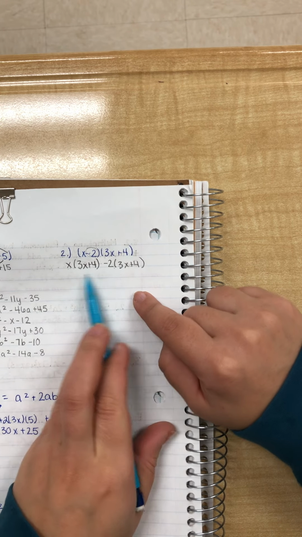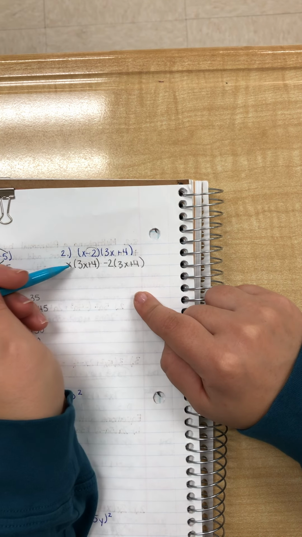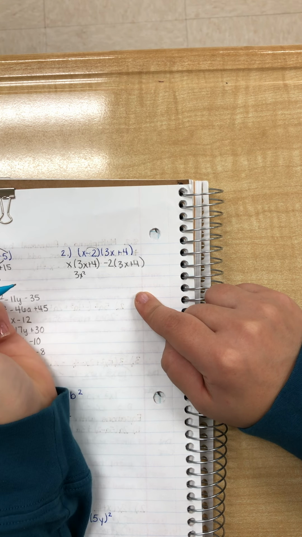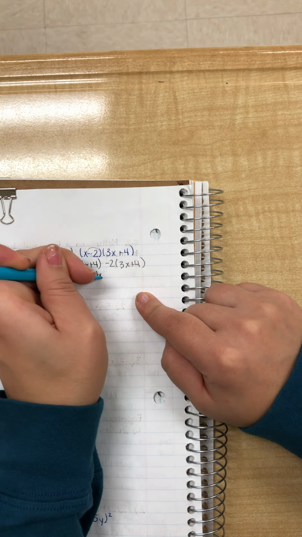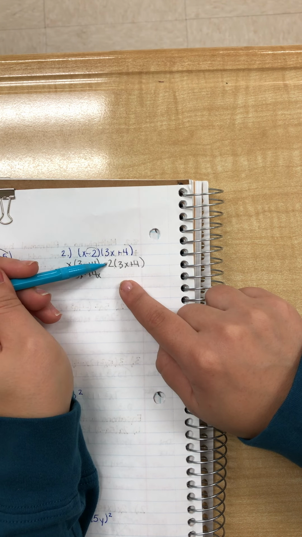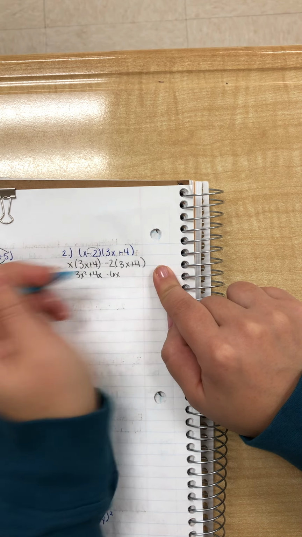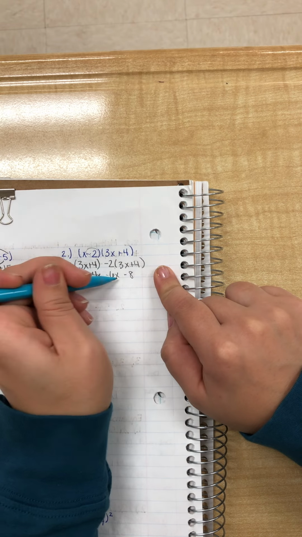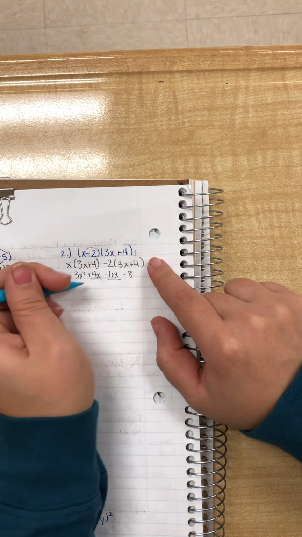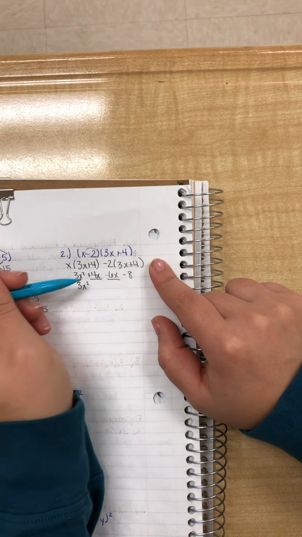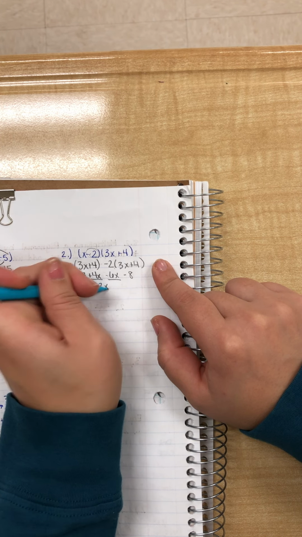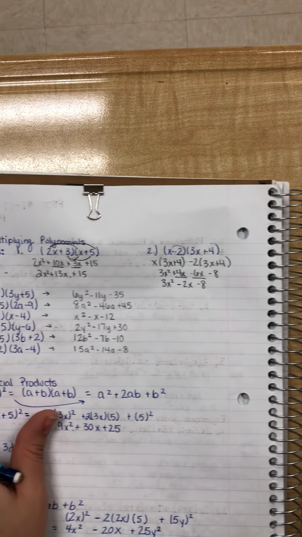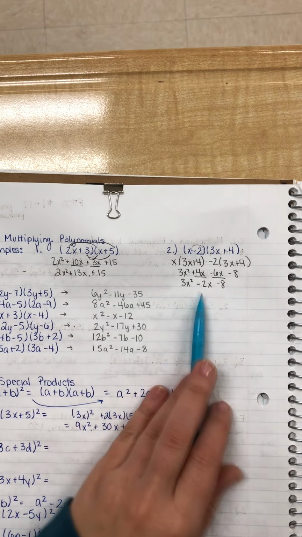Then it looks just like a problem from 8.2. So then from here, you would distribute. So x times 3x is 3x squared. X times 4 is plus 4x. Then same thing over here. Distribute the negative 2, negative 6x. Negative 2 times 4 is negative 8. If you do in this order, you will still get the middle two terms to add together. Everything else will be brought down. So bring down the first term. 4x and negative 6x is negative 2x. And then bring down the last term. No matter which way you do it, looking at both of them, you will still get the correct answer.